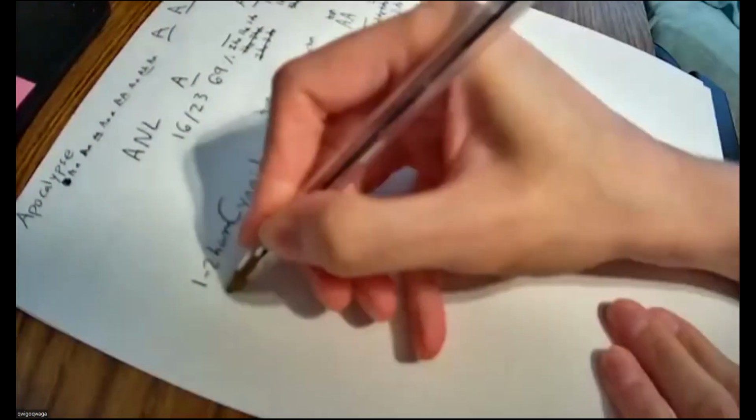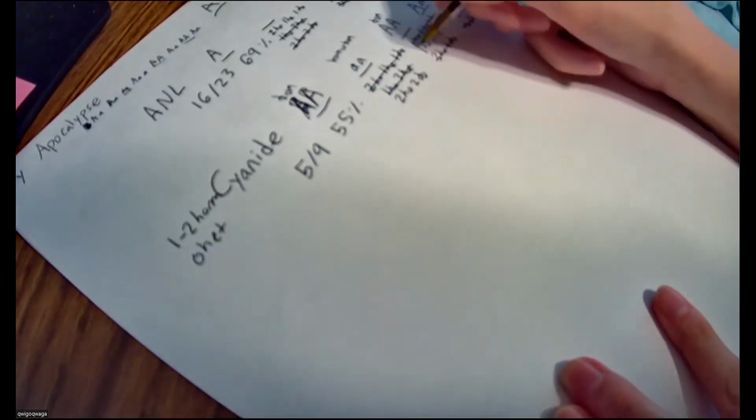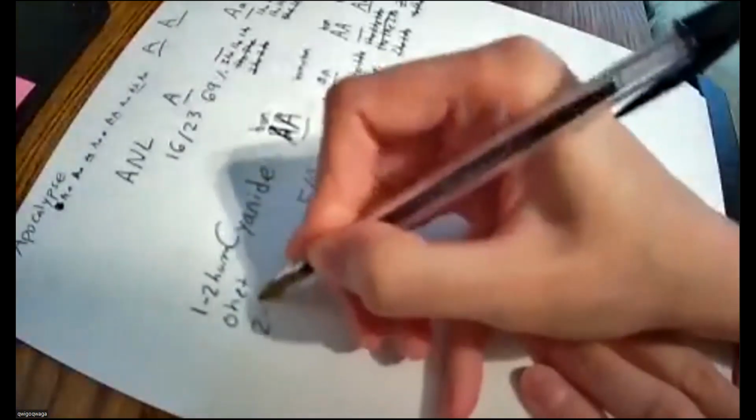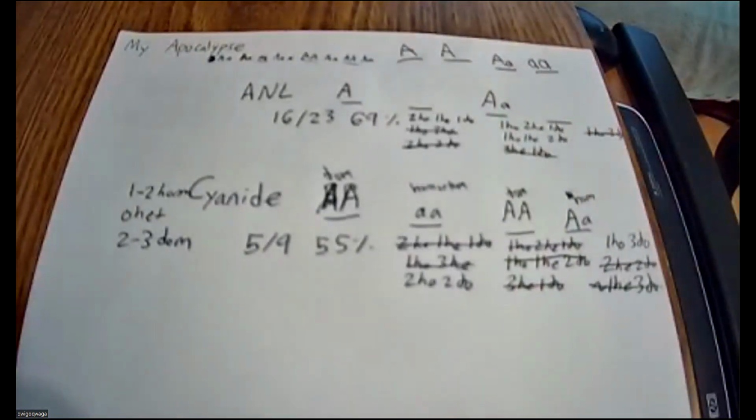We can't have any hets because these are doms. That's going to be a recessive. That's a recessive. So we can cross out any options with het. And then 2 to 3 dom. So does that all make sense how we got to this point?